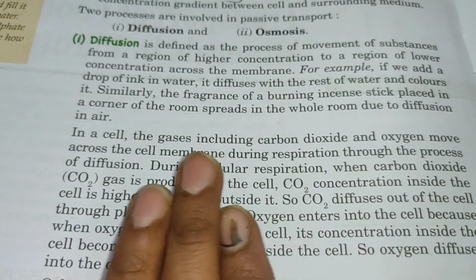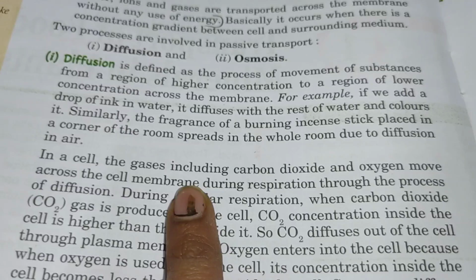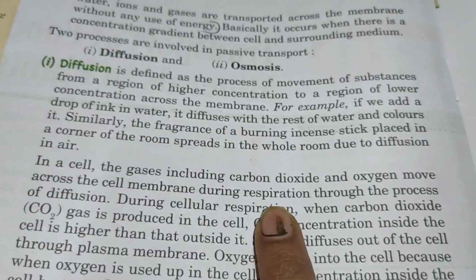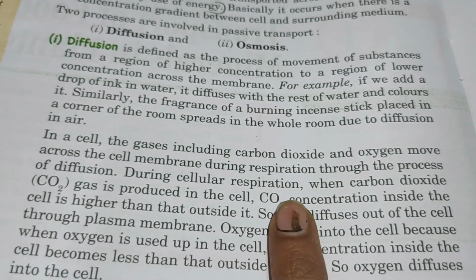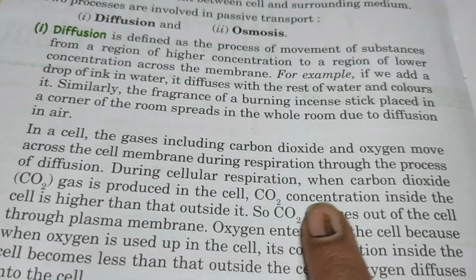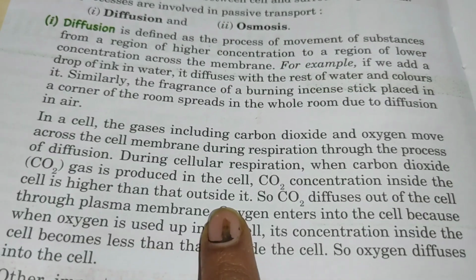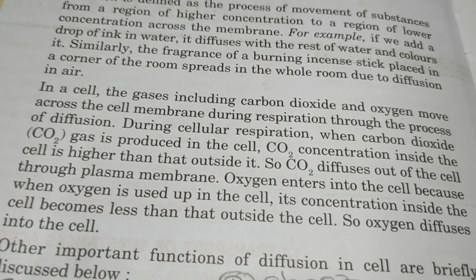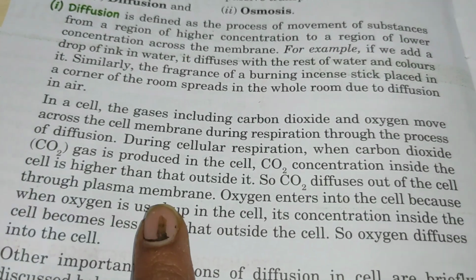And in a cell, the gases including carbon dioxide and oxygen move across the cell membrane during respiration through the process of diffusion only. During cellular respiration, carbon dioxide gas is produced in the cell. This carbon dioxide will become higher than the outside. So from high concentration to low concentration it should go. So CO2 diffuses out of the cell through the plasma membrane.